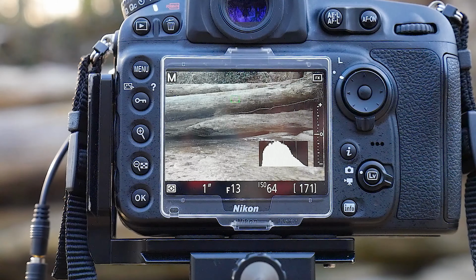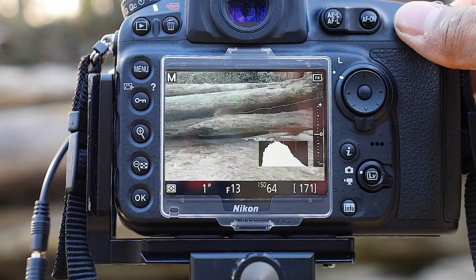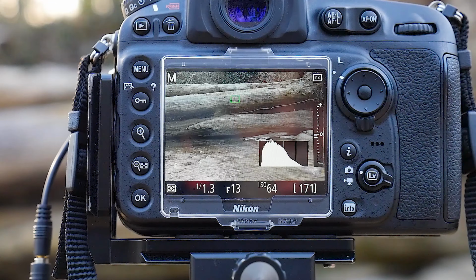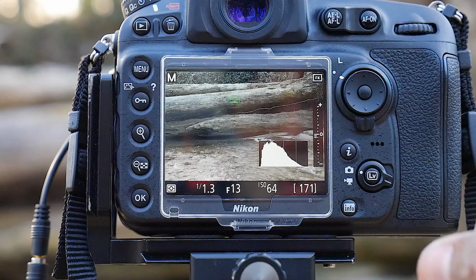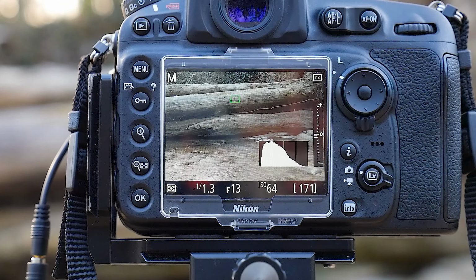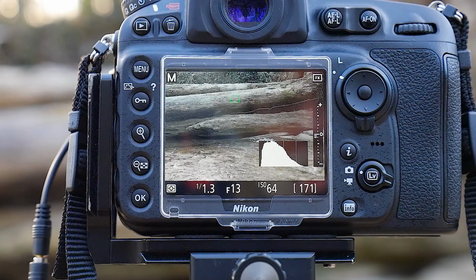Right now it's giving me 1 second. I might underexpose that just a little bit and eke out maybe 1.3 seconds. All right, the histogram looks good, and I'm going to go ahead and take that exposure now. So f-stop 13, ISO 64, 1.3 seconds.